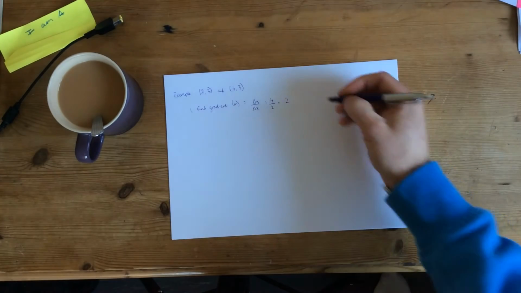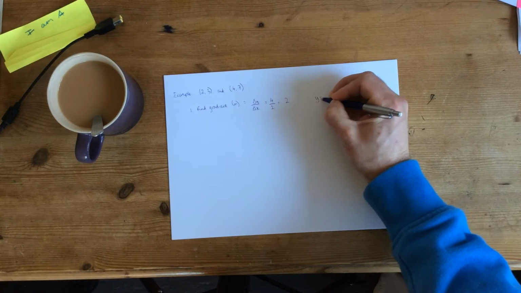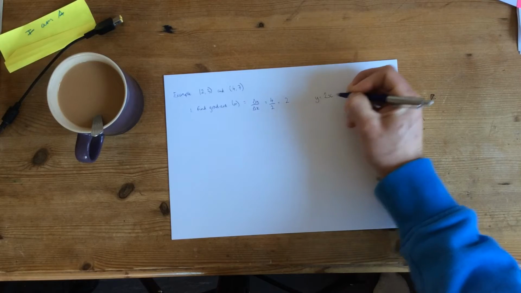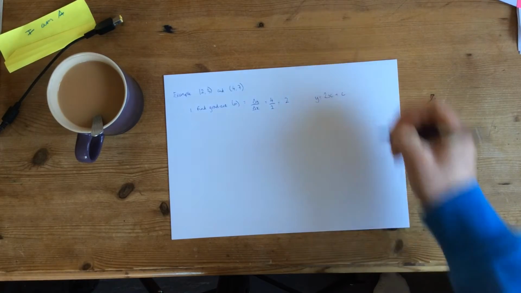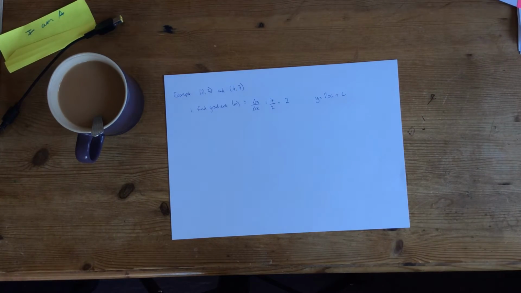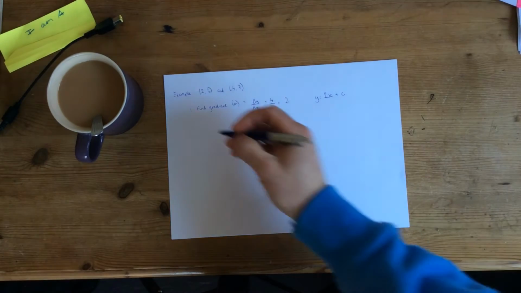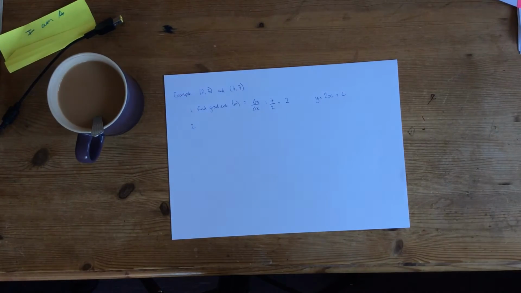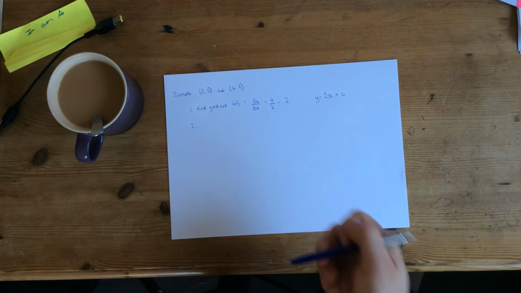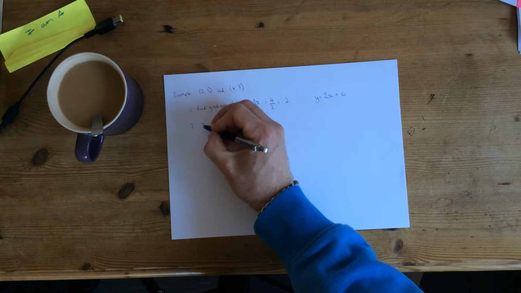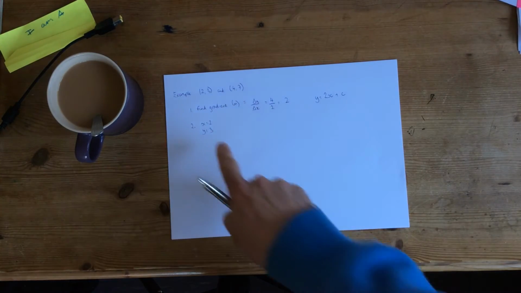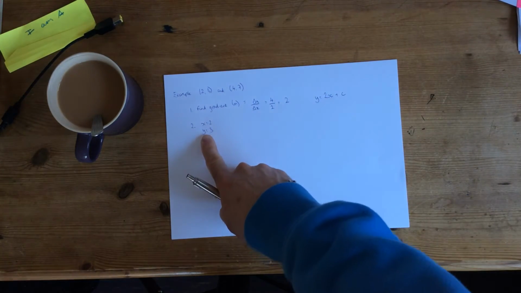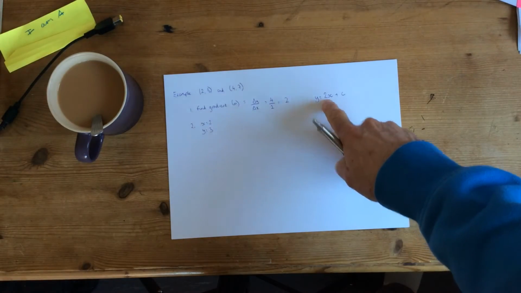Now that means straight away I've got an equation of the line, which is y equals 2x plus c, and it's now c that we've got to work out. To do that, all I do is pick one of my coordinates. Pick the easiest one, I'm going to pick the first one. For that coordinate, x equals 2 and y equals 3. I'm going to substitute these numbers into this equation.